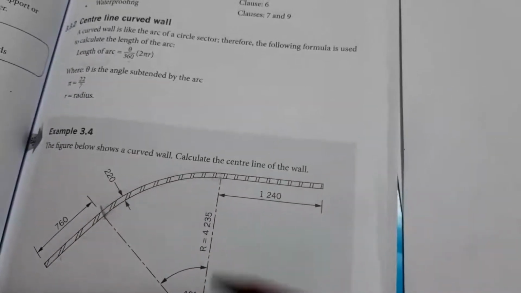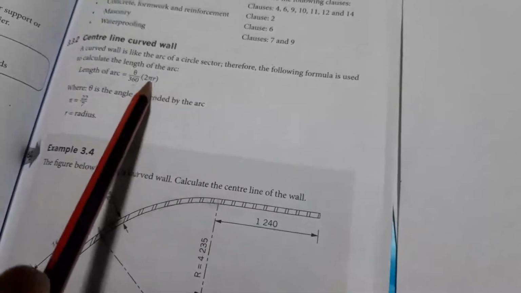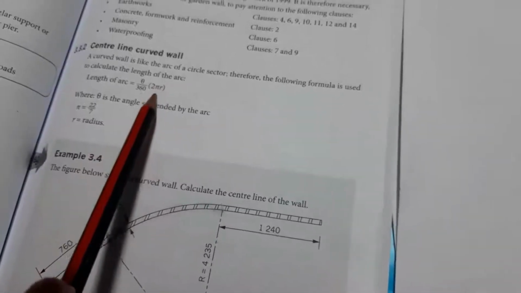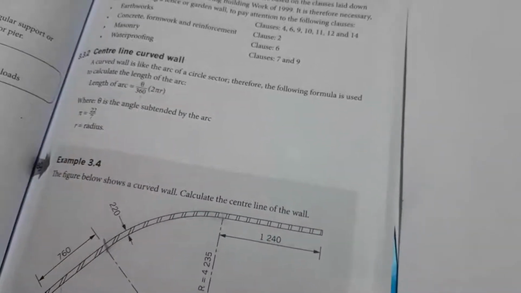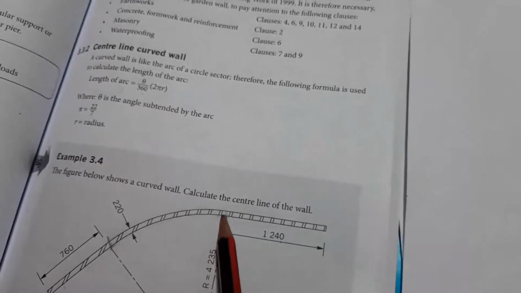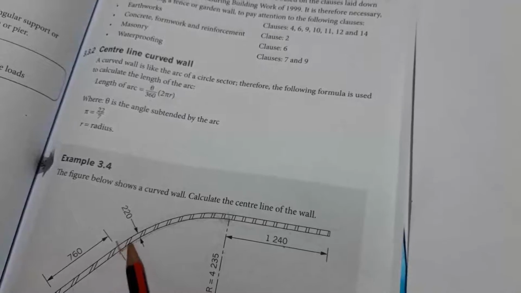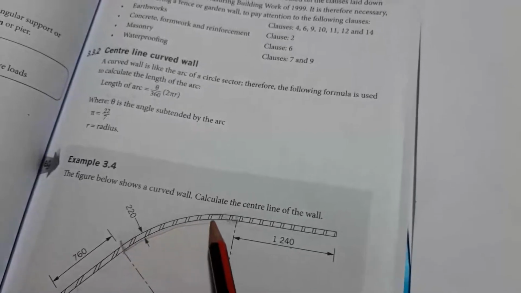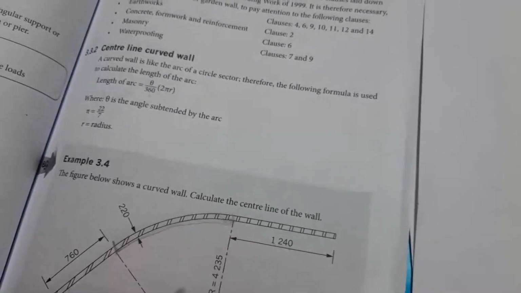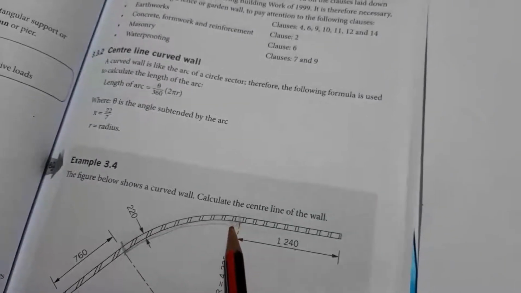Now, if you use this radius on this formula, the length that you will get is the inner length, which is incorrect.